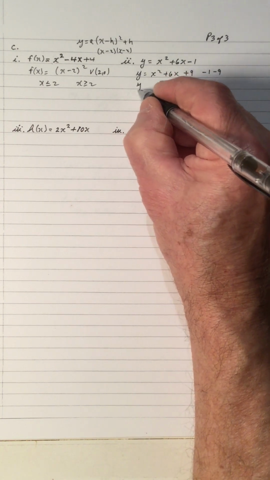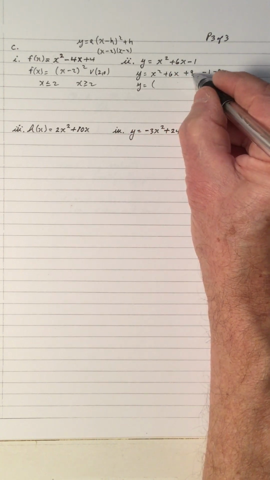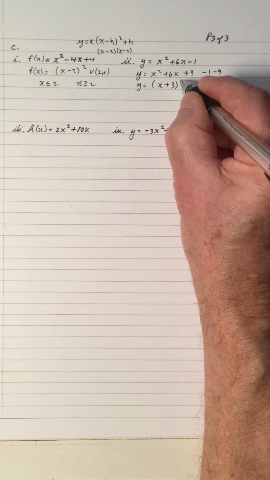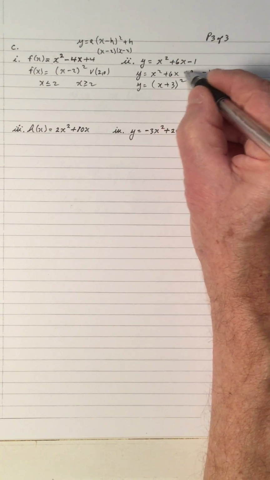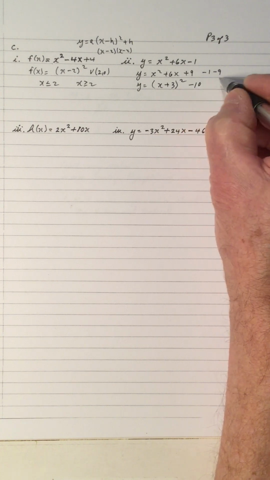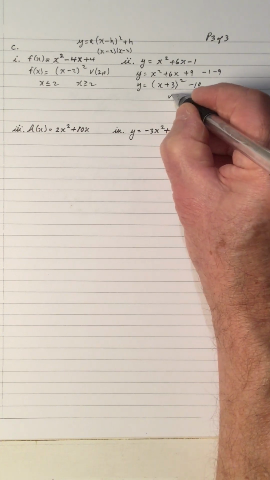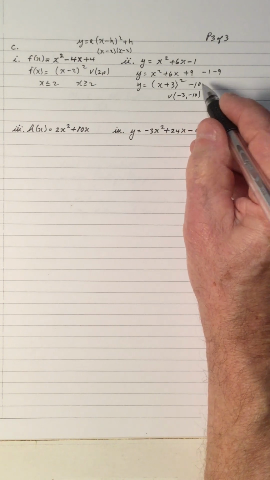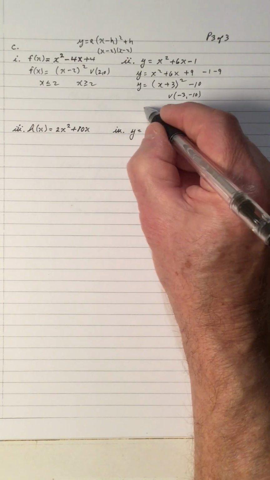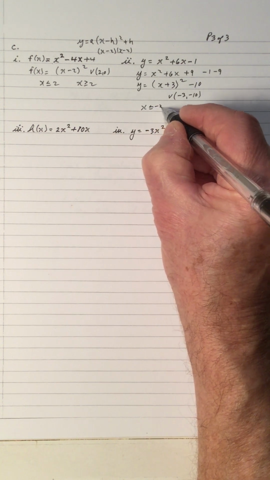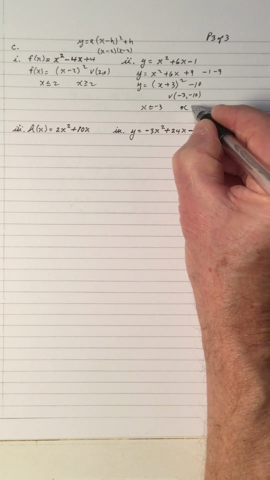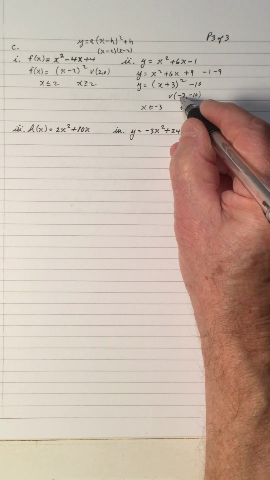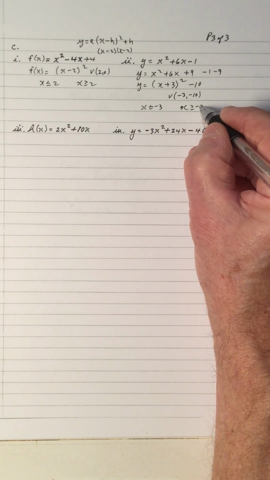off. So now this is a perfect square trinomial, so it's an x, a half of plus 6 is plus 3 squared. So this is x plus 3 squared gives you that trinomial minus 10. So now the vertex is x is negative 3, y is negative 10. So it's split at the x coordinate of vertex. X is less than or equal to negative 3, or x is greater than or equal to negative 3. So this is the left side of this parabola, and this is the right side, greater than or equal to negative 3.